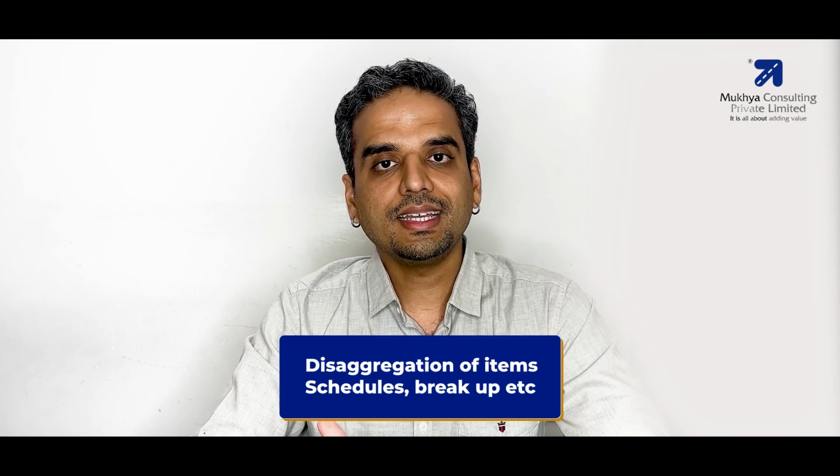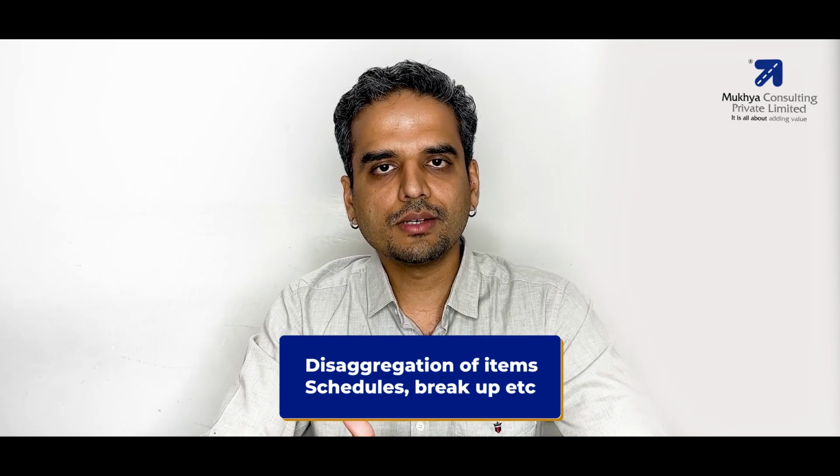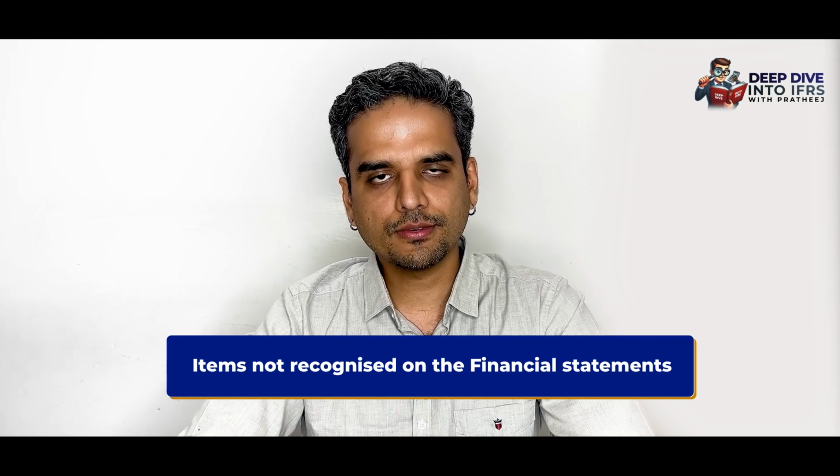Number 3, narrative description of the items on the financial statements. Number 4, disaggregation of items. That is, schedules, breakups, etc. have to be given in the notes to accounts. Number 5, items not recognized on the face of the financial statements. Some contingent assets or liabilities will not be shown on the face of the financial statements, but these have to be shown in the notes to accounts.